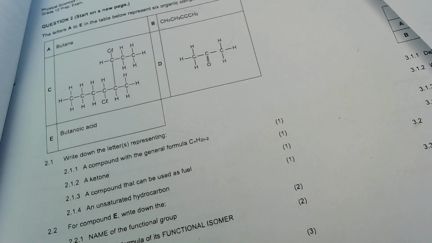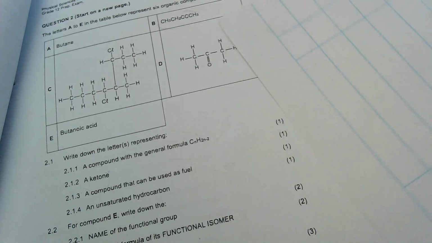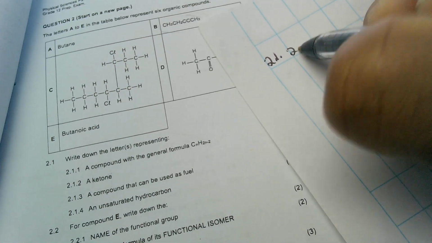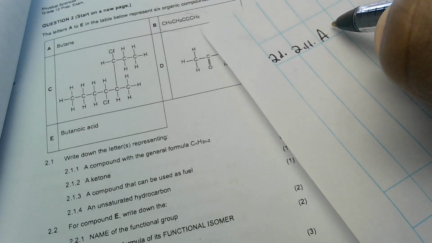representing a compound with the general formula CnH2n minus 2. All right, so we know that CnH2n minus 2 is the general formula for a what? Can you guess? Yeah, it's the general formula for alkyne. So the first answer for us is going to be alkyne.